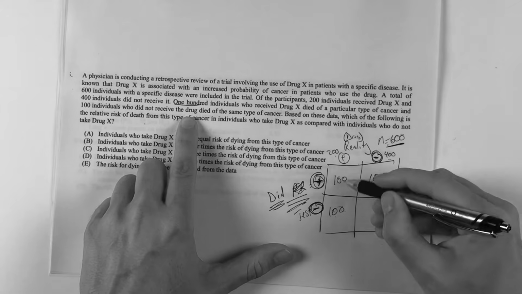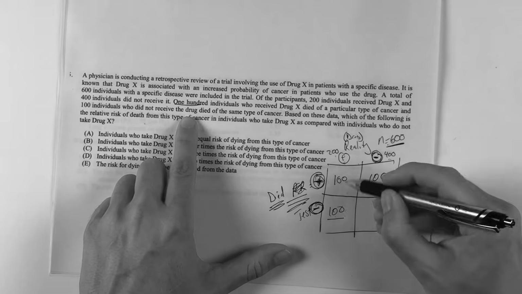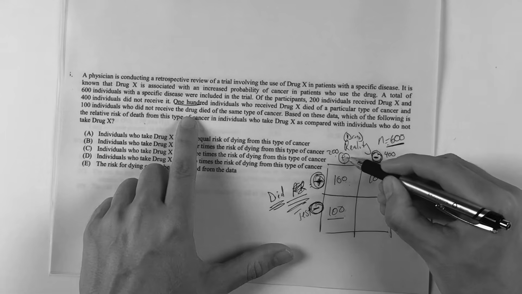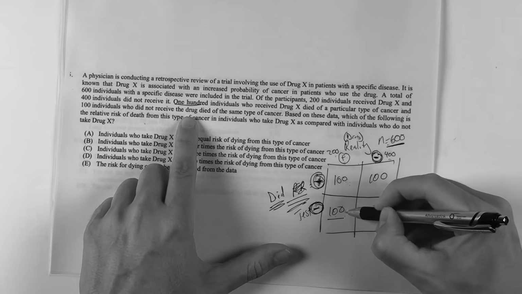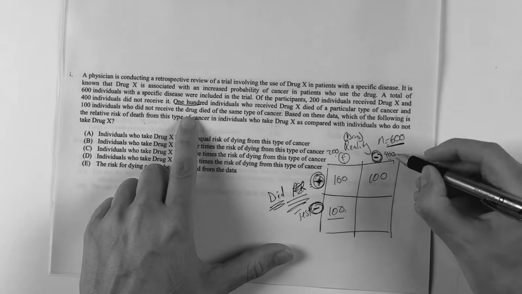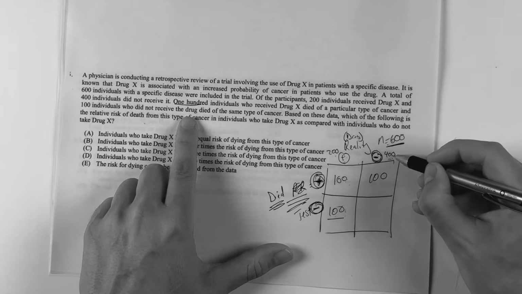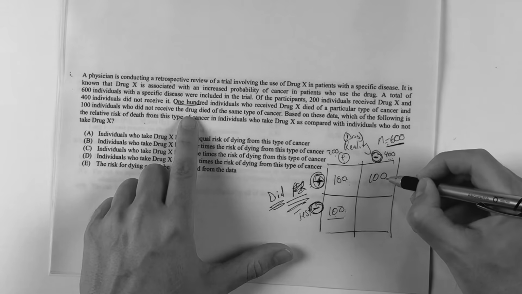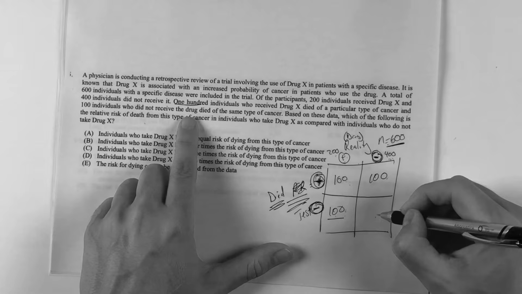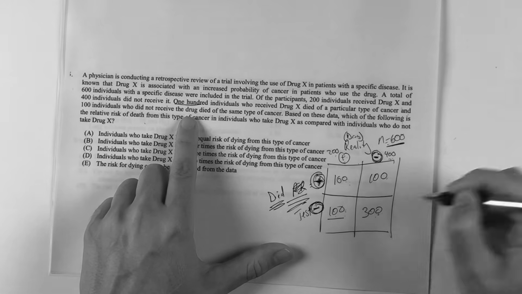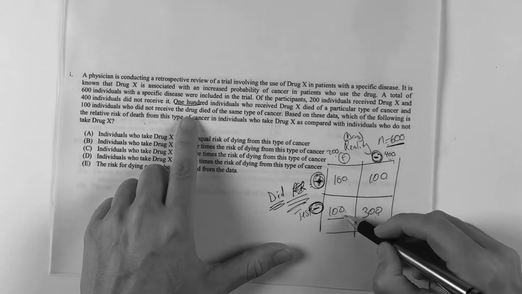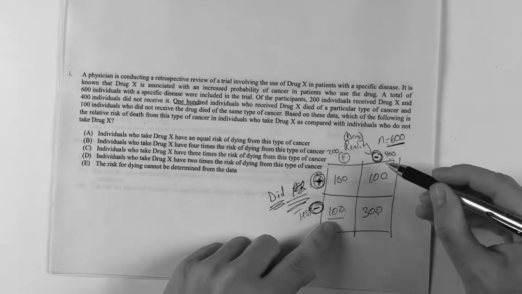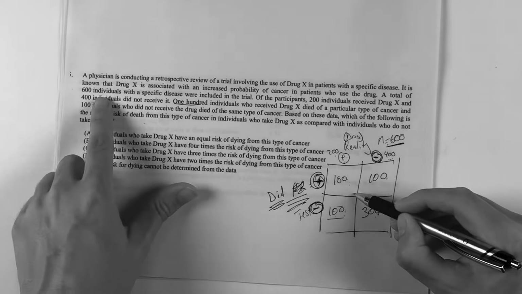Okay. Ironically, I still get 100 in this box because there were 200 people who received the drug. 100 of them died, 100 of them didn't. 400 people who did not receive the drug, out of those, 100 people died. So by default, how many people are in this box? 300, okay? I almost made an error there with my explanation, but I'm going to slow it down for a second to make sure we're clear.